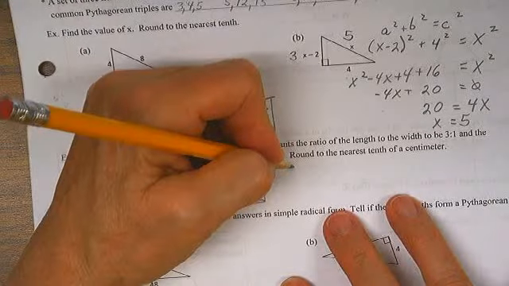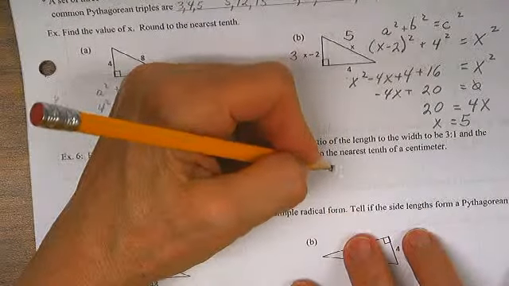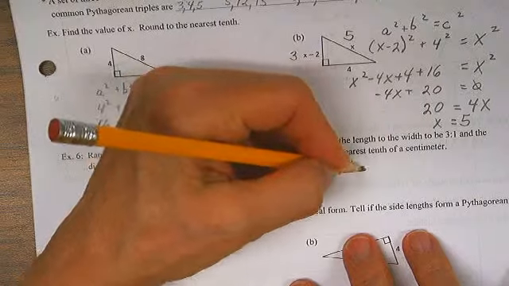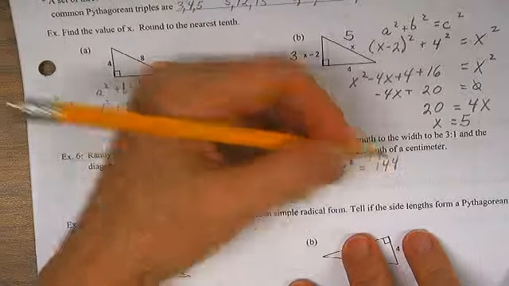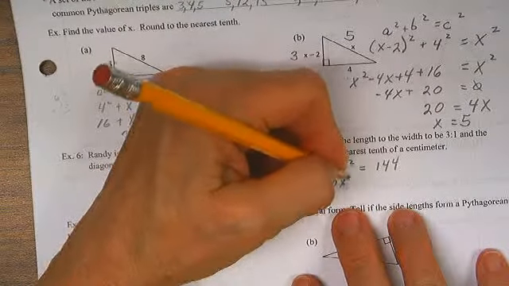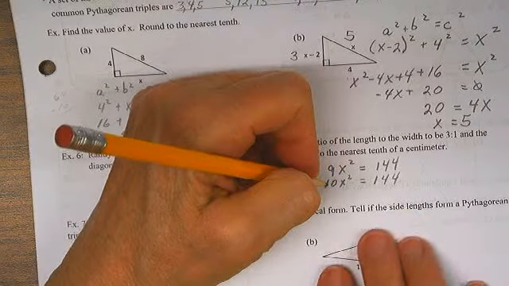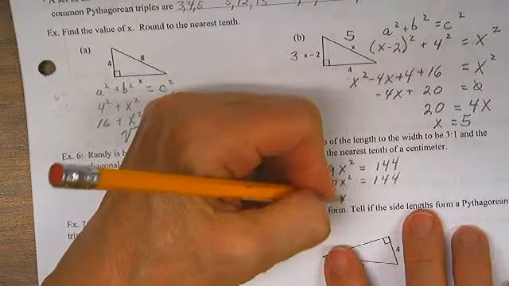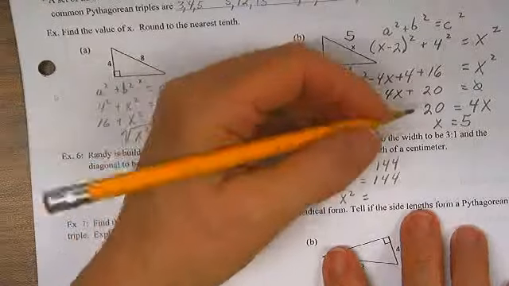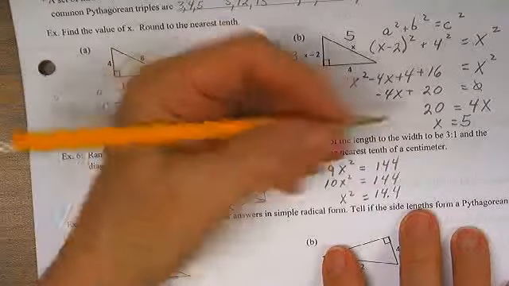So x squared plus 9x squared equals 144. 10x squared equals 144. Divide both sides by 10. X squared equals 14.4.